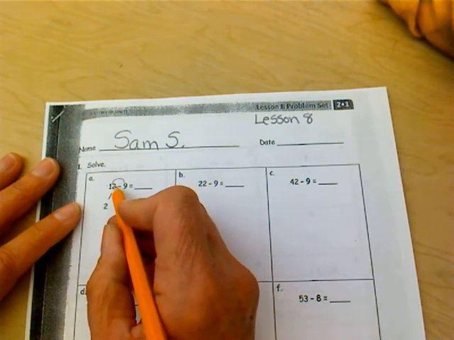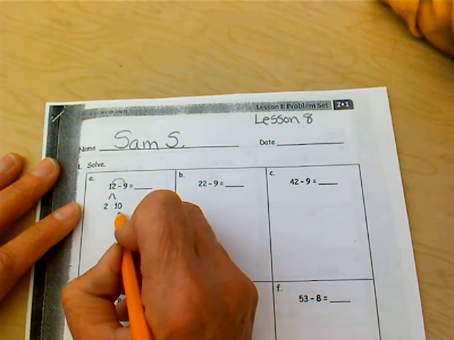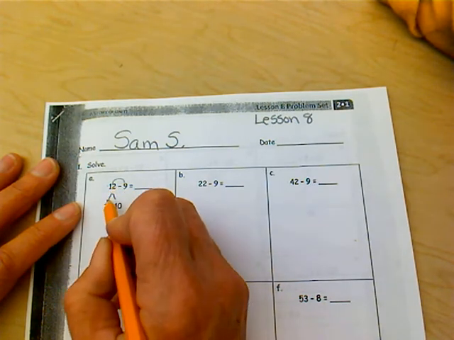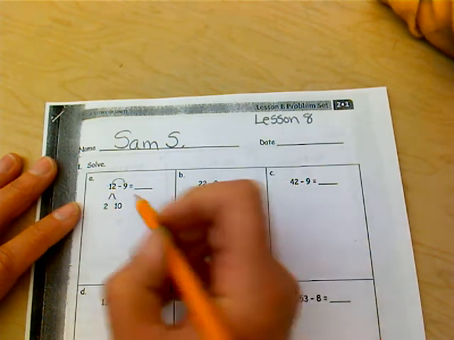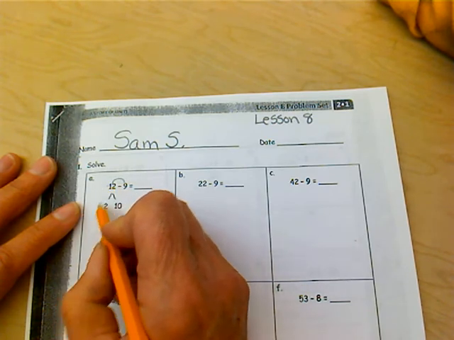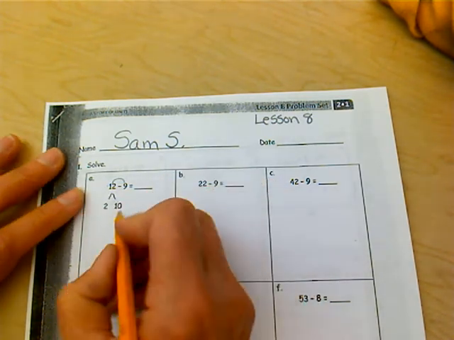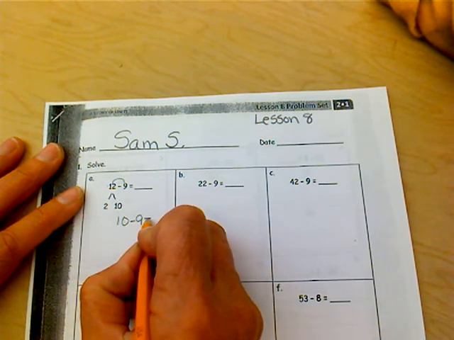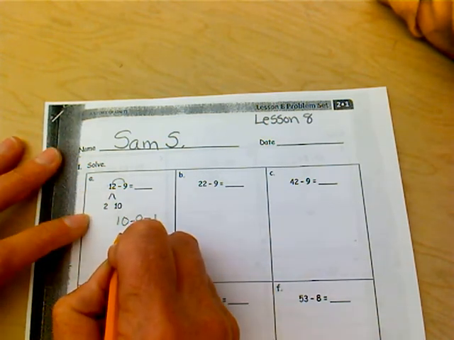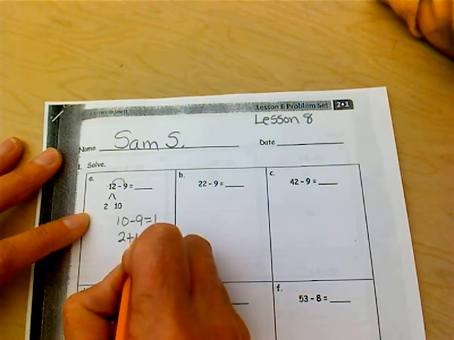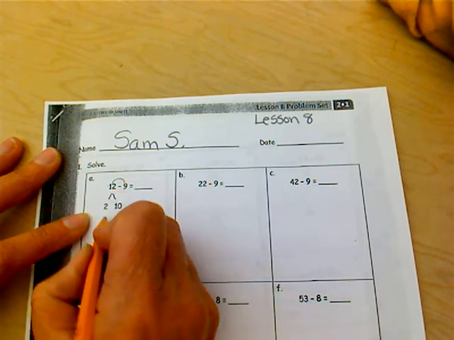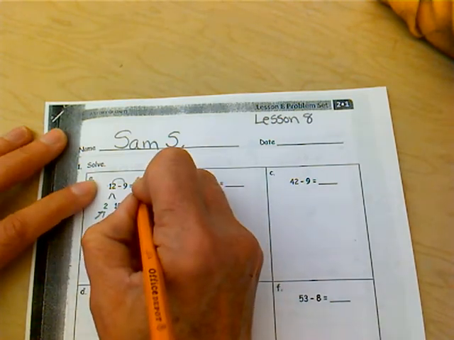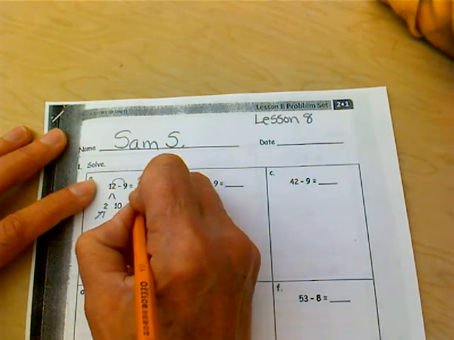So I'm taking out a group of 10. If I count back from 10 at 12, that leaves me with 2. So I'm counting back 10. 10 back from 12 leaves me 2. Now for the easy subtraction, 10 take away 9 is 1, and 2 plus 1 equals 3. This is the number I needed to consider because I haven't used it yet. Therefore, 12 take away 9 is 3.